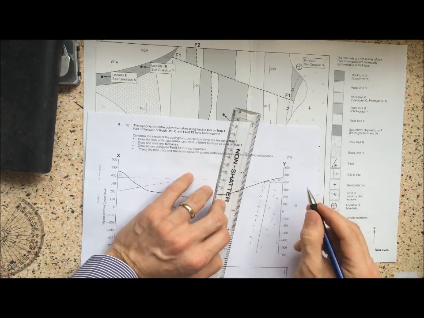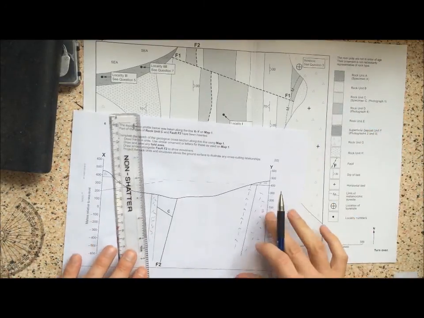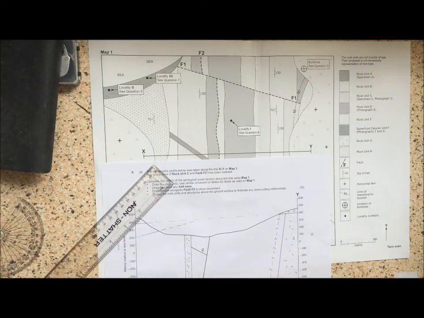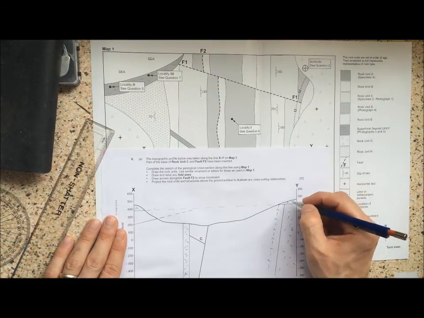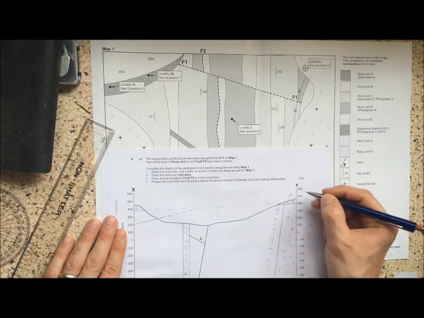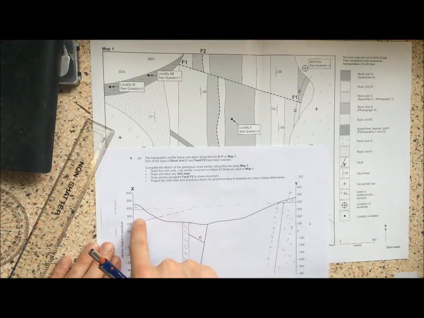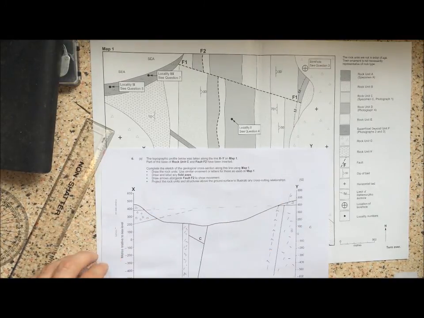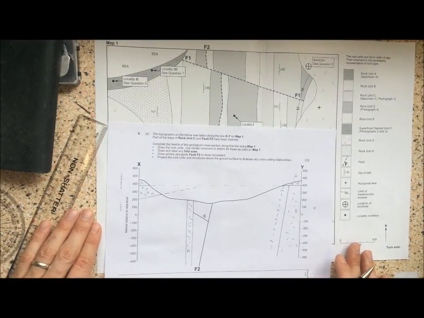And just for clarity, we can show that that is rock unit B, and that the dike is rock unit A, and we can even put the triangles in as being rock unit G. And if we need to, we can just bring that above to show that that is G. And we've got this one as well, the dots, which is rock unit H. So we've got the major features now plotted on.